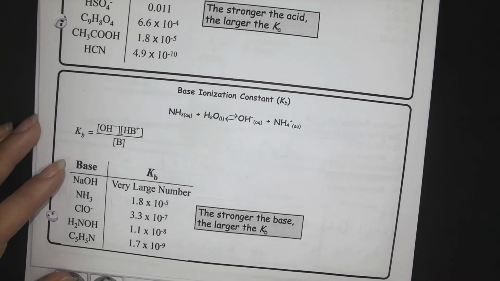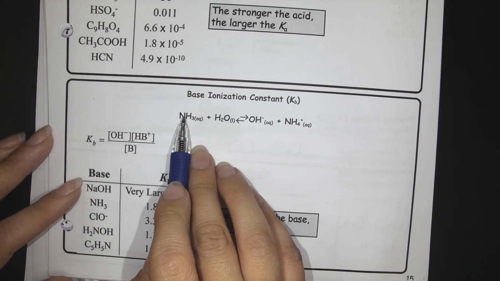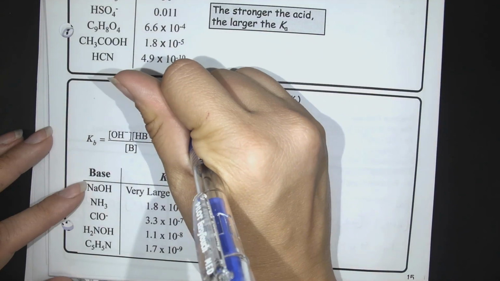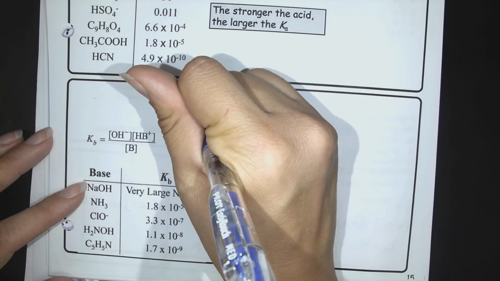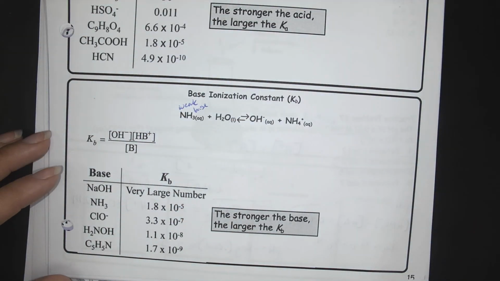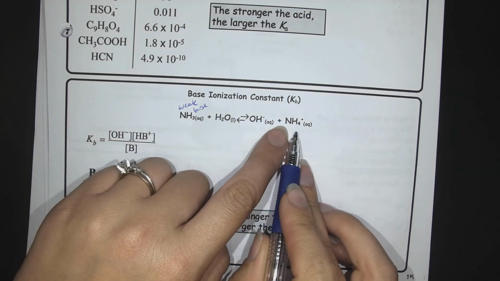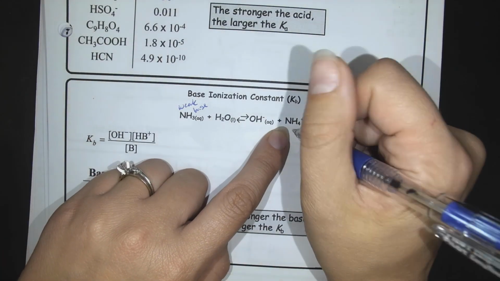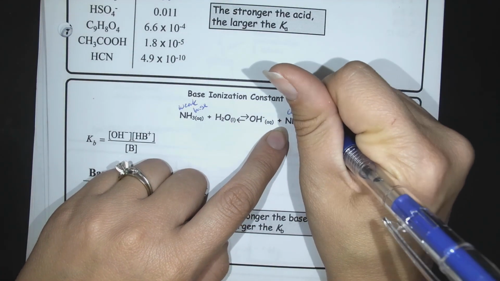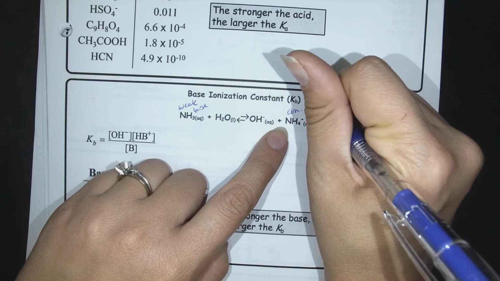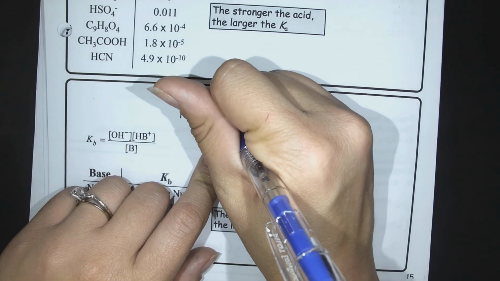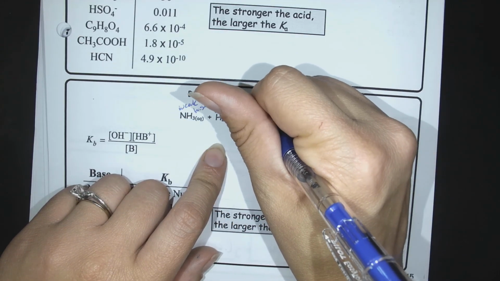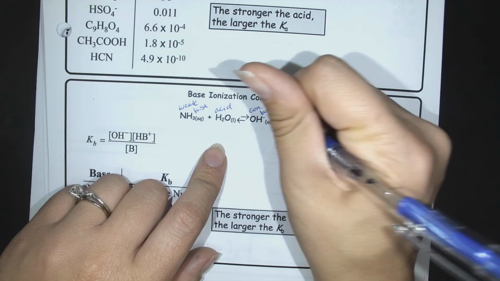So look at this. Here's a weak base. I can tell that it's a base because it's going to gain a hydrogen. So this is our conjugate acid. And then water acts like an acid. This is our conjugate base.